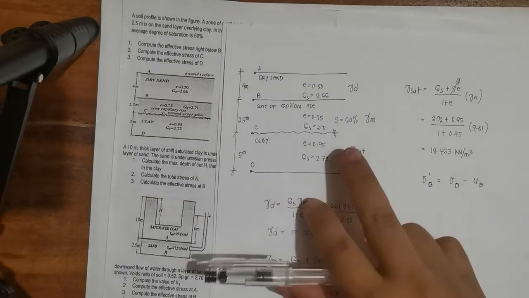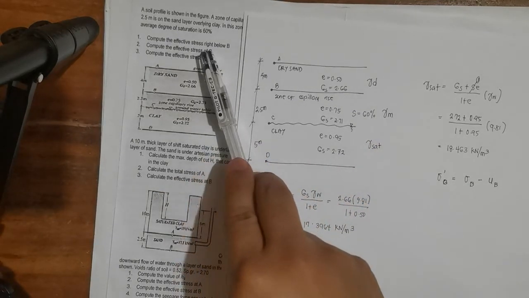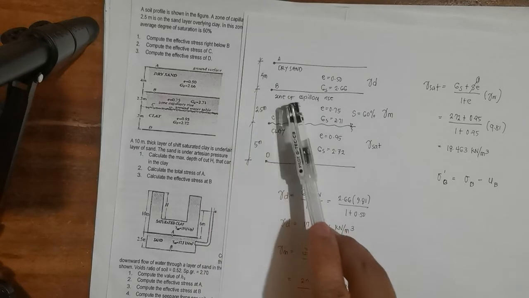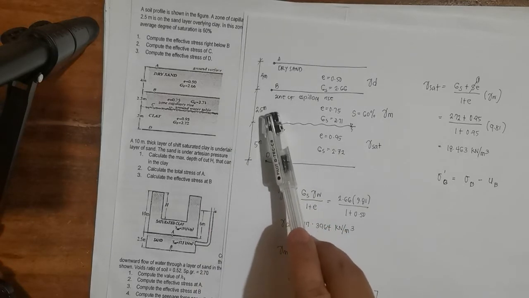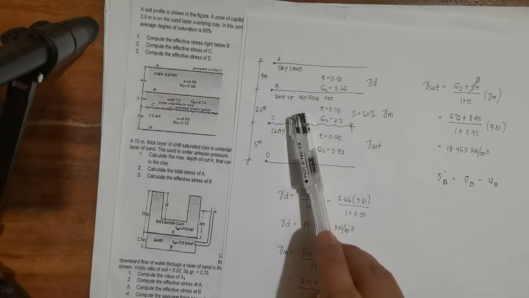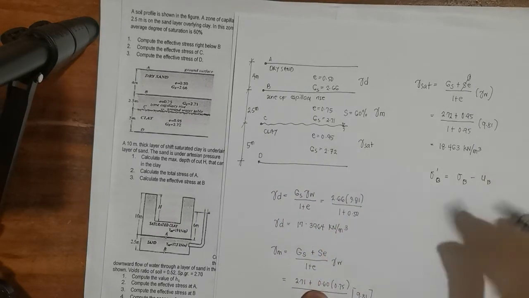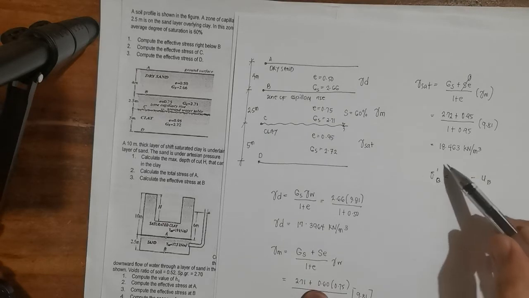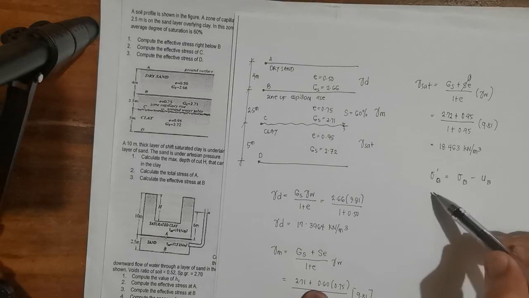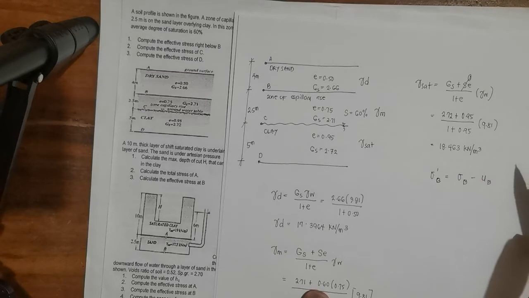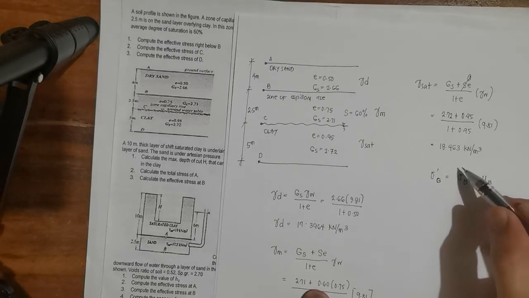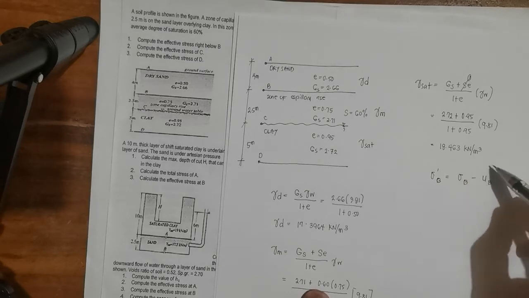Okay, so for the point B, that is the junction of the dry sand and then the zone of capillary rise. That could be the lower point of dry sand and the upper point of the zone of capillary rise. But, sinabi sa problem, effective stress right below point B. So, right below point B, it is considering the zone of capillary rise. So, ibig sabihin, ano mismo yung effective stress at point B or right below point B, which is the zone of capillary rise. So, compute the total stress at that point and then the water pressure at that point.